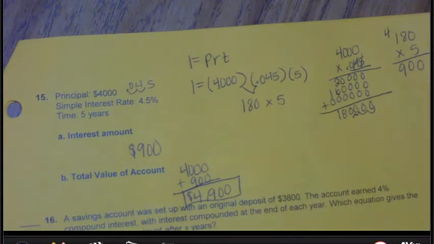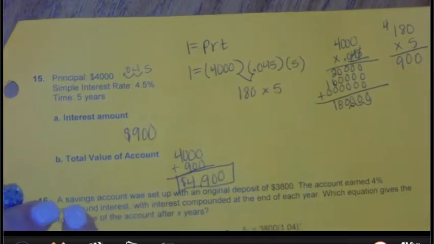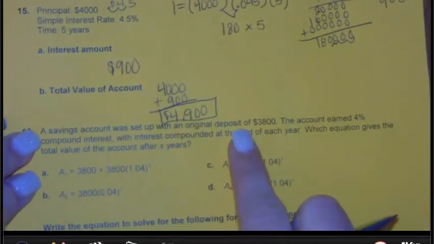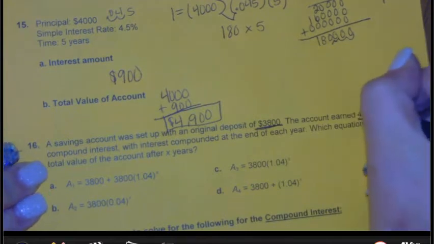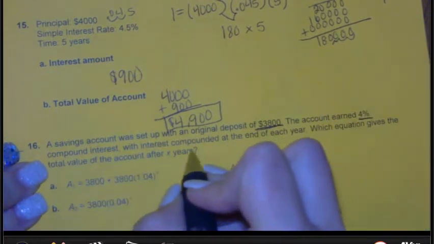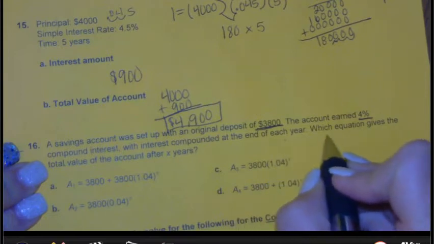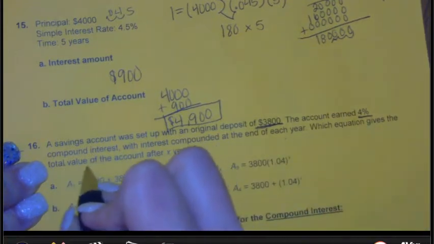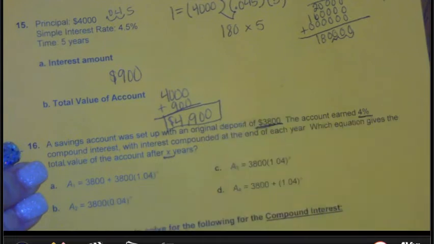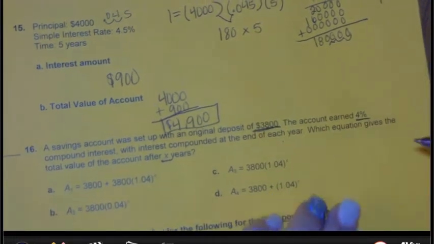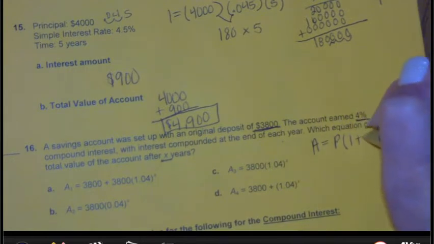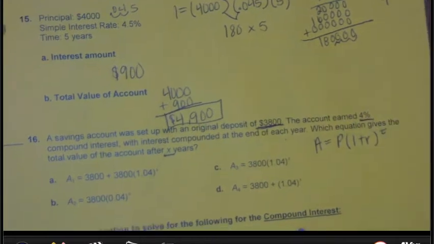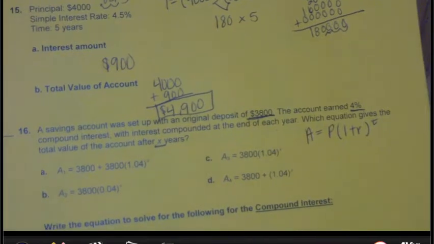All right. Number 16. A savings account was set up with an original deposit of $3,800. Okay. Earn 4% compound interest with the interest compounded at the end of each year. Which equation gives the total value of the account in X years? Okay, so remember, my compound equation looks like this. A is equal to P times 1 plus R to the T power. All we do in 7th grade is plug in the numbers for compound interest.